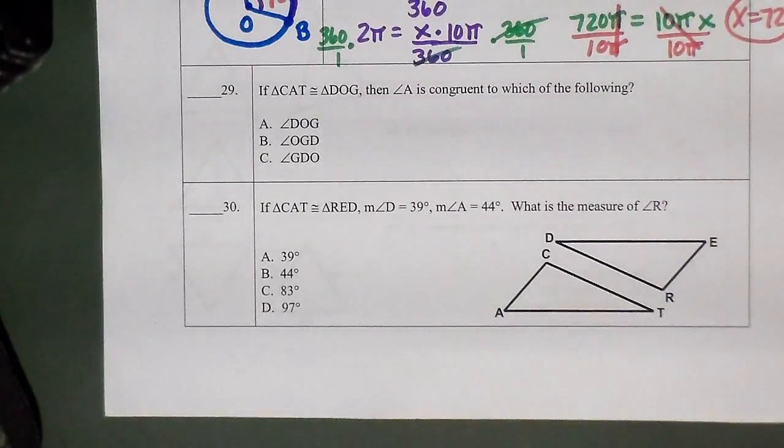Let's get into congruent triangles. Now remember, congruent triangles are triangles where all corresponding sides and corresponding angles are congruent.